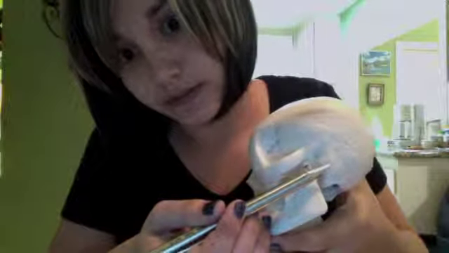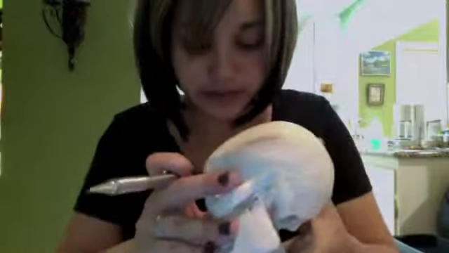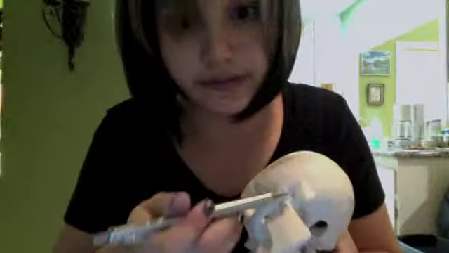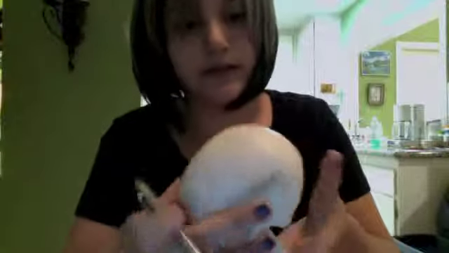The temporomandibular is this jaw joint area. The mastoid process is this one. The styloid process is underneath that. The external acoustic meatus is where the ear is. The squamous part is this front area, which is the forehead.